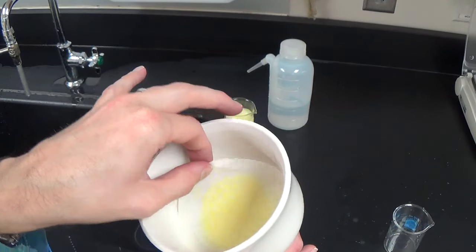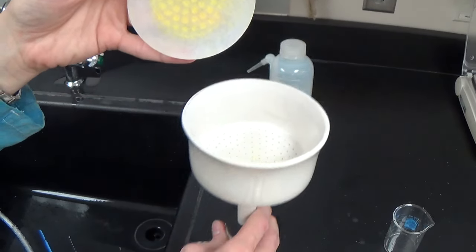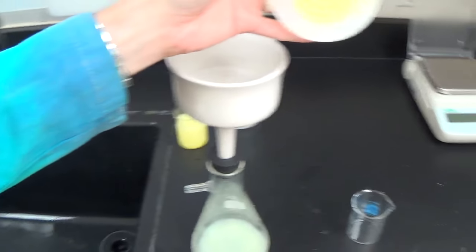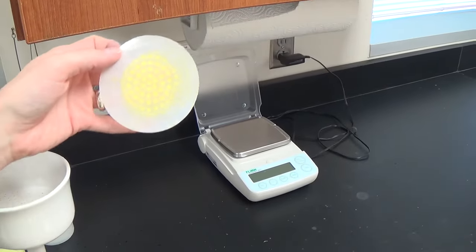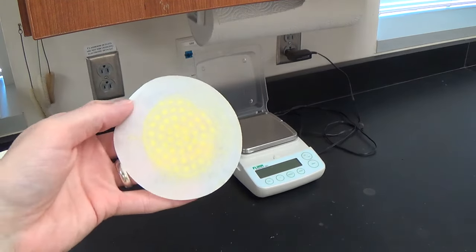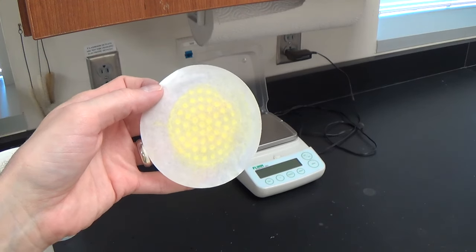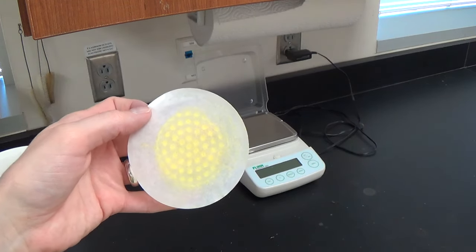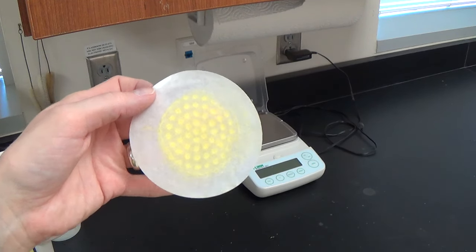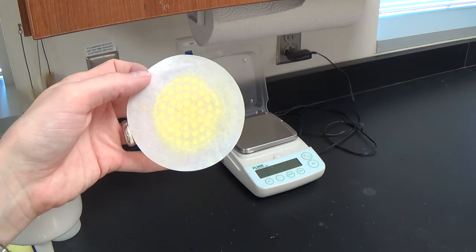I need the mass of the precipitate, which means I need the mass of the filter paper and precipitate. Easy enough to do, right? Just put it over here on the balance and get the mass. Oh wait, no. What also is on this paper? It's filter paper, precipitate, and water. There is moisture still on this paper. So what do we need to do to this paper before we can find our final mass? We need to let it dry.